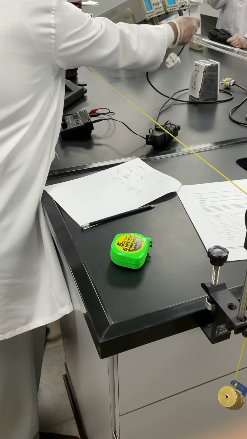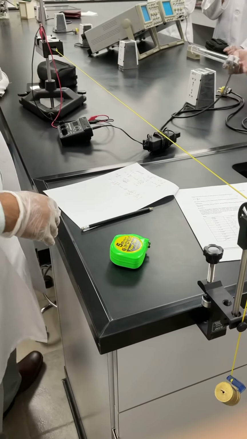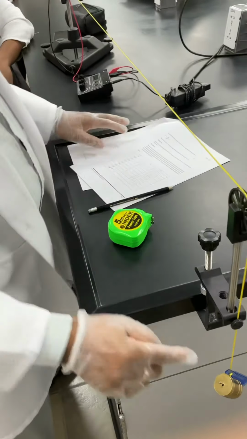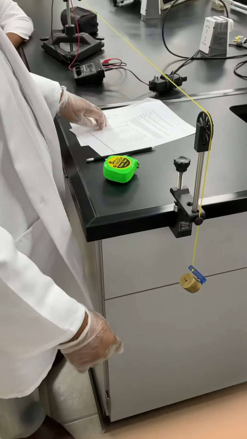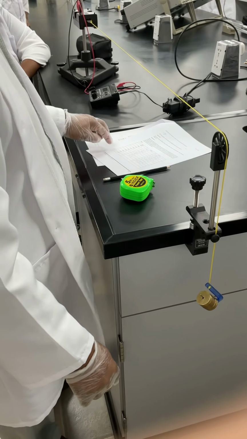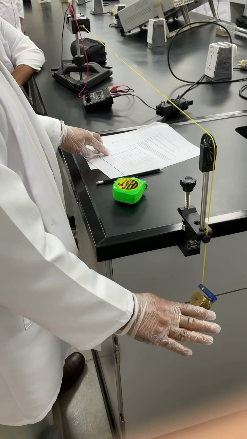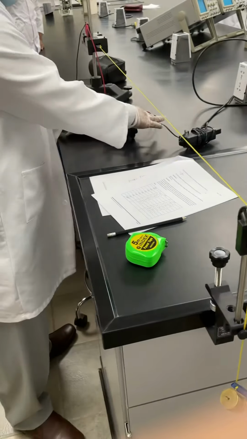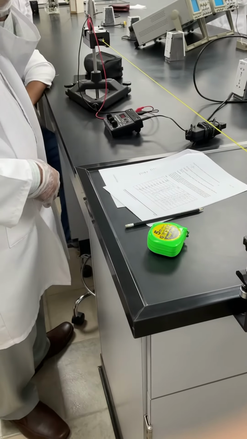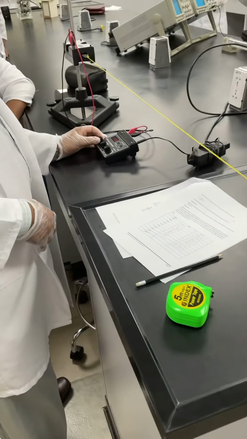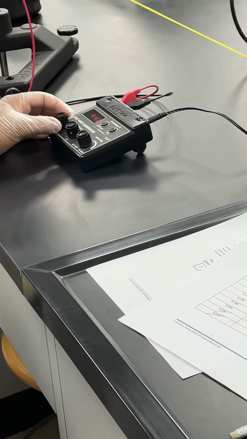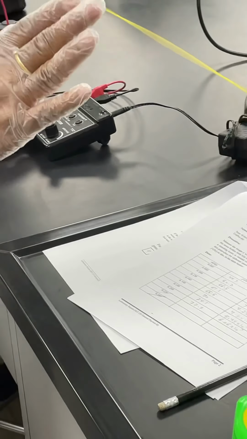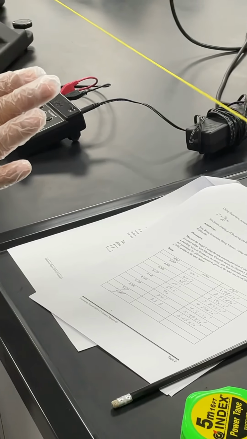Then I'm going to take the reading. This is M. Load the rope according to the mass given here. Whatever the mass given, load that mass. Once the length is fixed and the mass is loaded, switch on this. I'm going to adjust the frequency of the wave so that 4 well-defined loops are produced on the string.